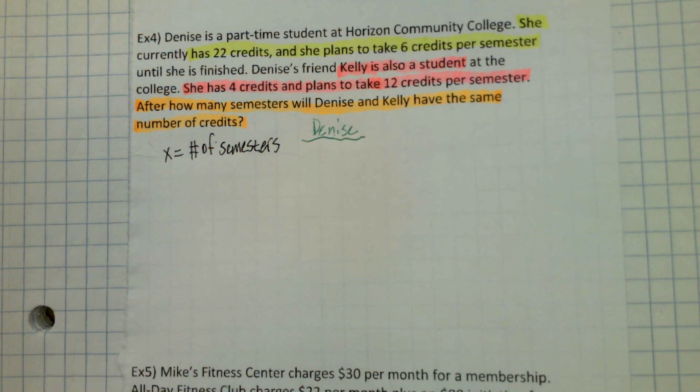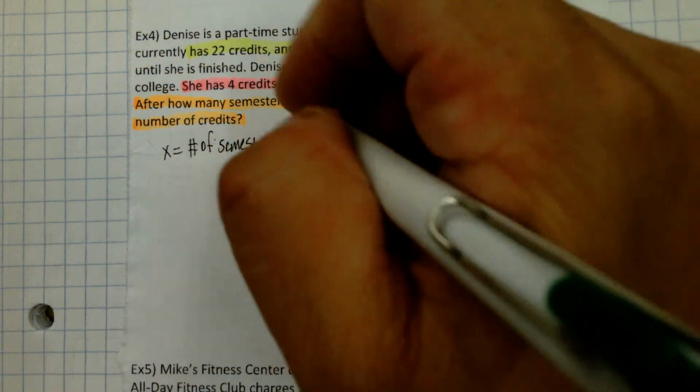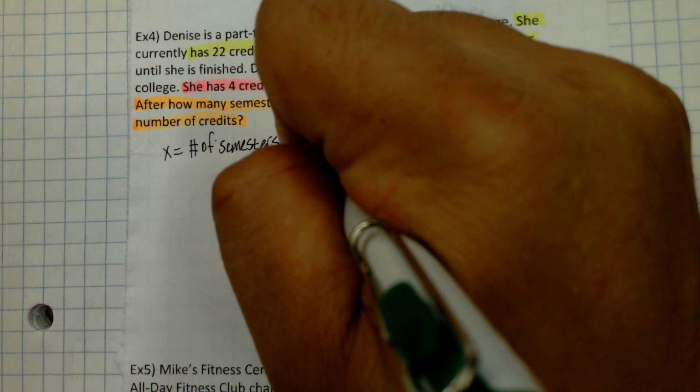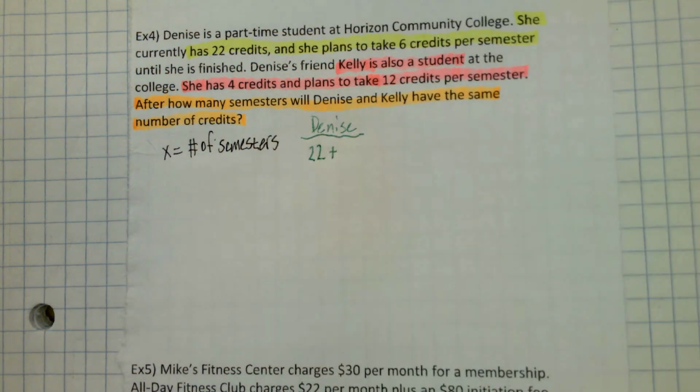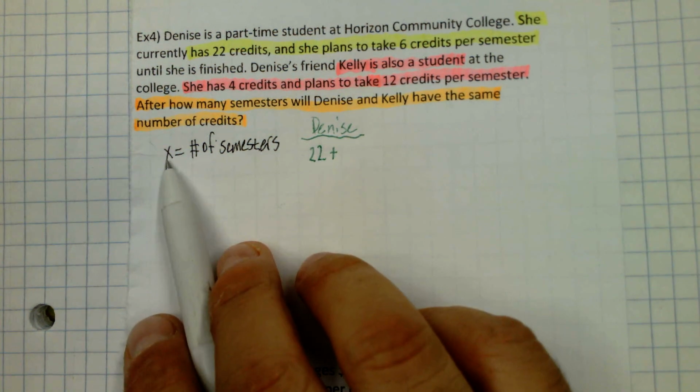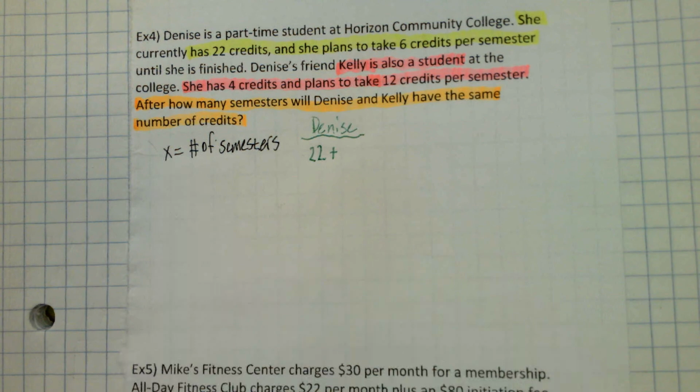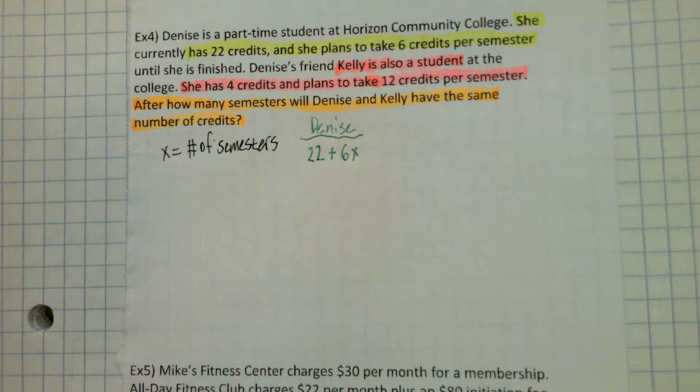How many is she starting off with, guys? 22. And then she's going to add to those credits. How many per semester? 6. And it's 6 every semester. And we're using the variable X for the number of semesters. So the total number of credits she's going to add on to those 22 is 6X.